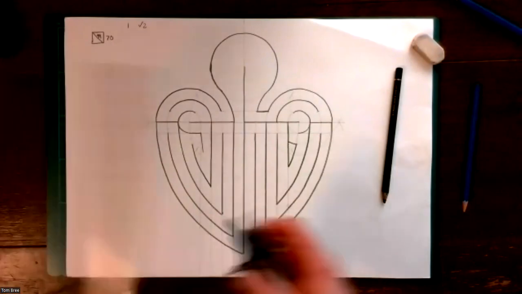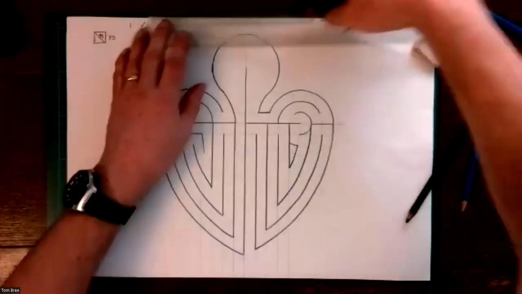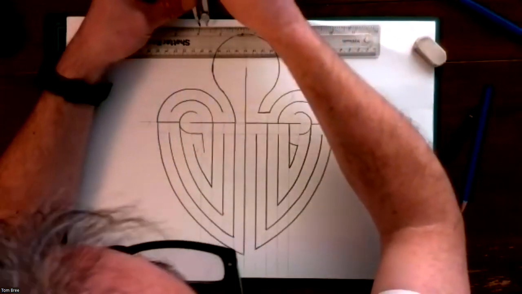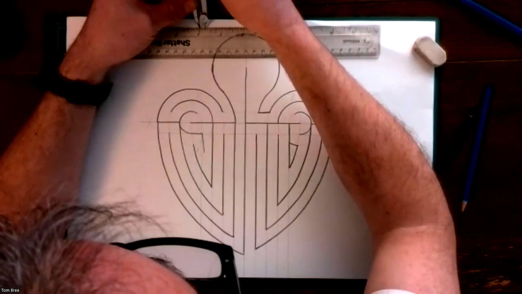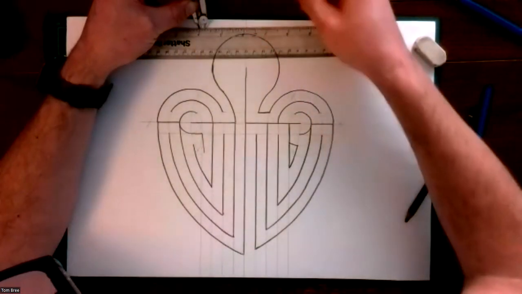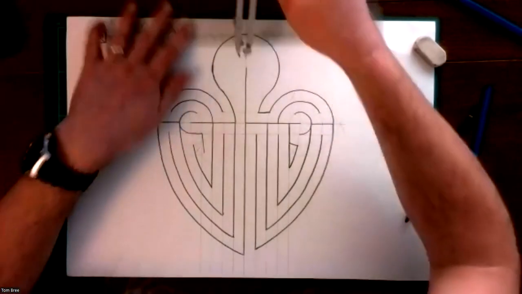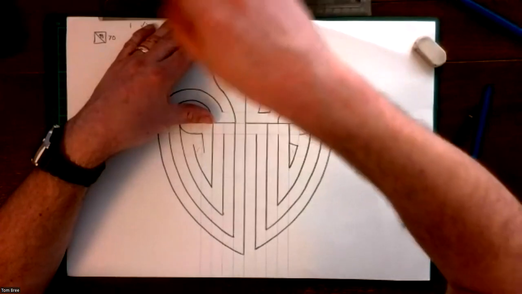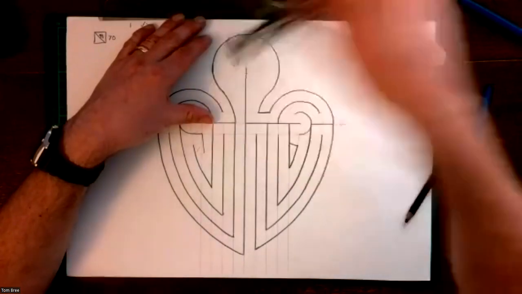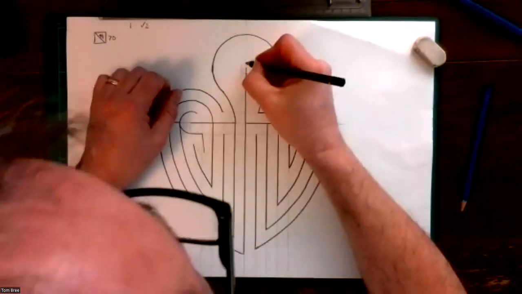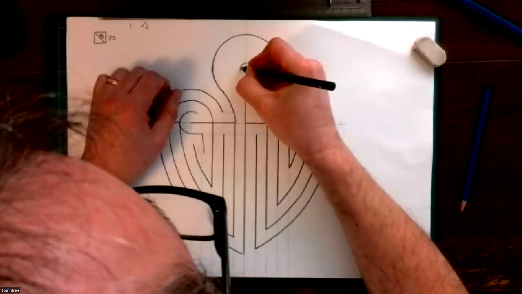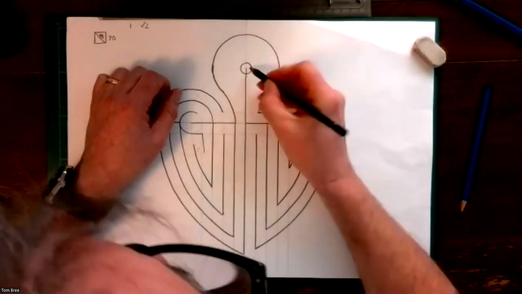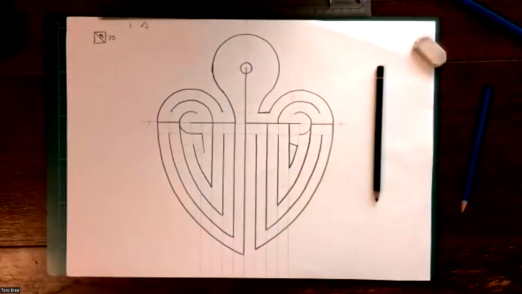Now, something that I have done on my own diagram is to take a 1/4 of an inch on my compasses and just put a very small circle in the middle. So this just has a 1/4 inch radius.